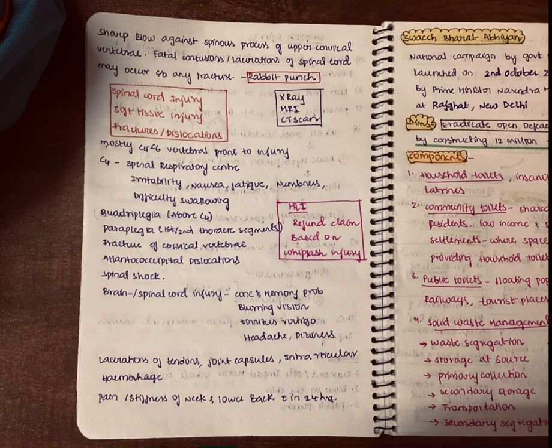Coming to the soft tissue injury, there can be injury to the muscles of the neck, which causes pain and stiffness, and lacerations or contusions of the tendons or joint capsules, intra-articular hemorrhages. So these are the different things which can be seen under soft tissue injury. There can be pain, stiffness, lacerations of the muscle tendons, joint capsules, intra-articular hemorrhage.